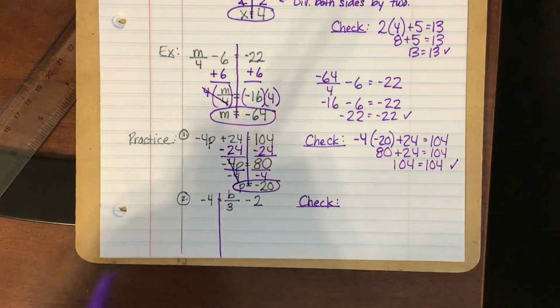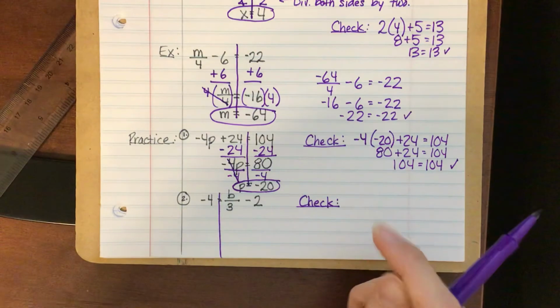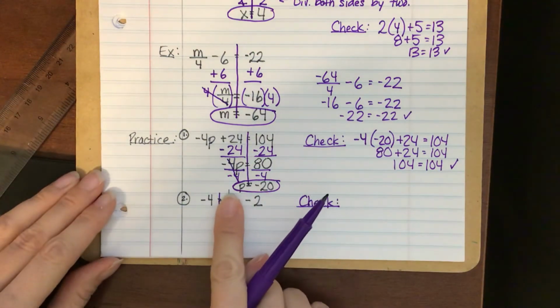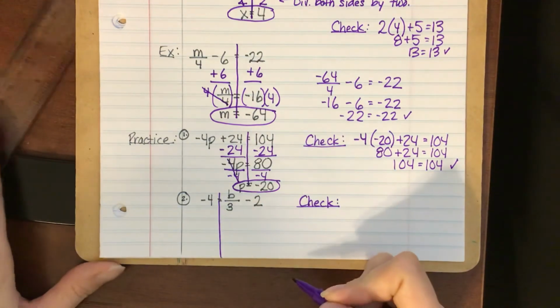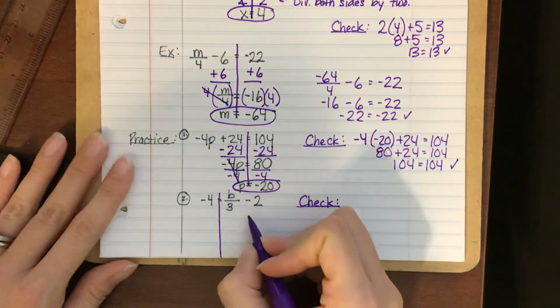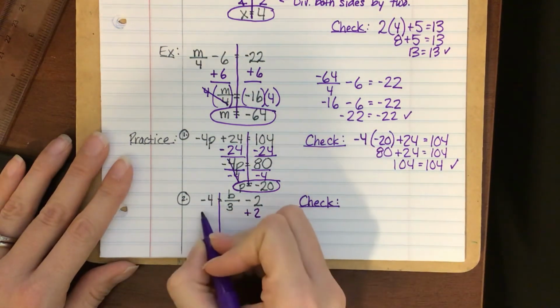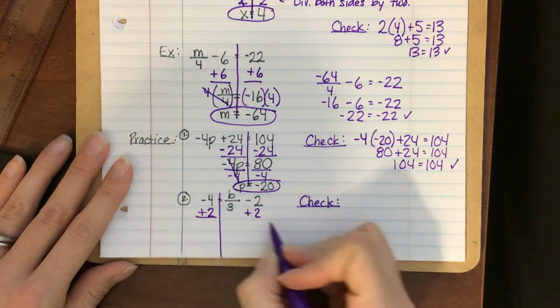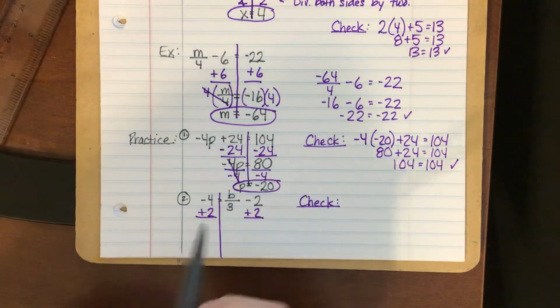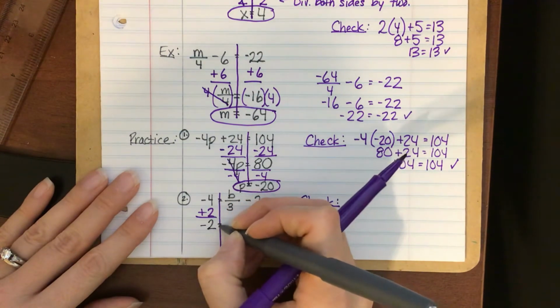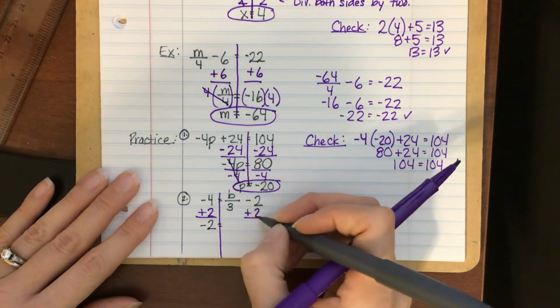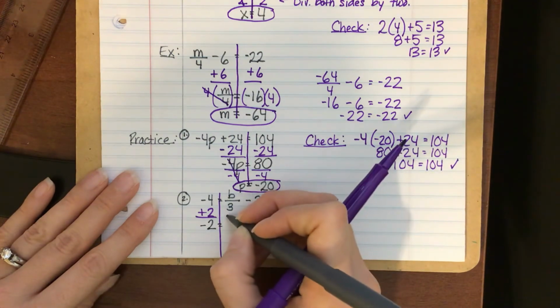All right, let's look at the next one. If I was going to use the cover-up method, I'd be covering this up right here, which means I'm going to deal with this minus 2 first. And the opposite of subtracting 2 is adding 2, so I'm going to add 2 to both sides. So negative 4 plus 2 is negative 2. Negative 2 plus 2 is just 0, so that cancels out.